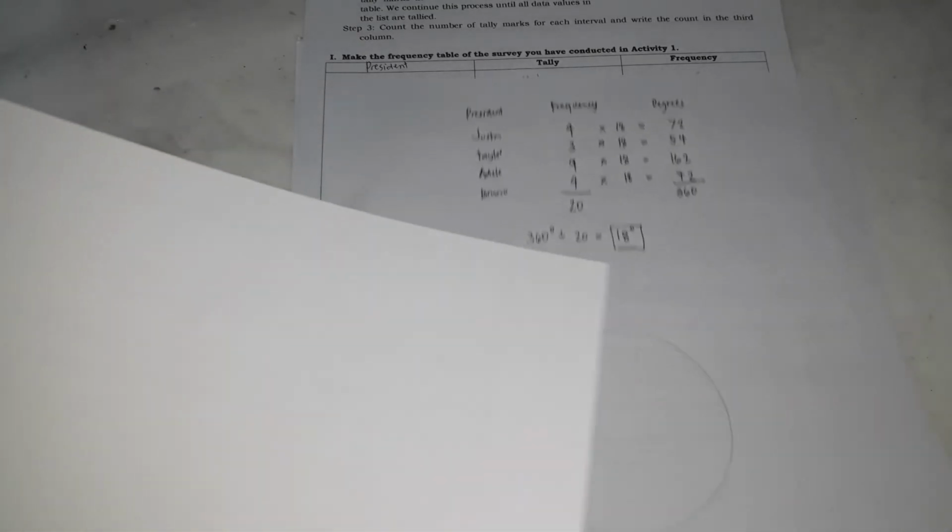So next, the next thing you're going to do is you're going to make a circle. Tapos, make sure yung circle, meron siyang nakagawa ka na ng line at saka center. So, we had the wrong circle.